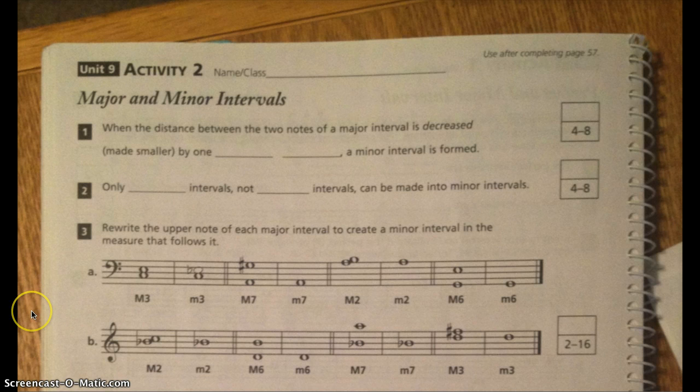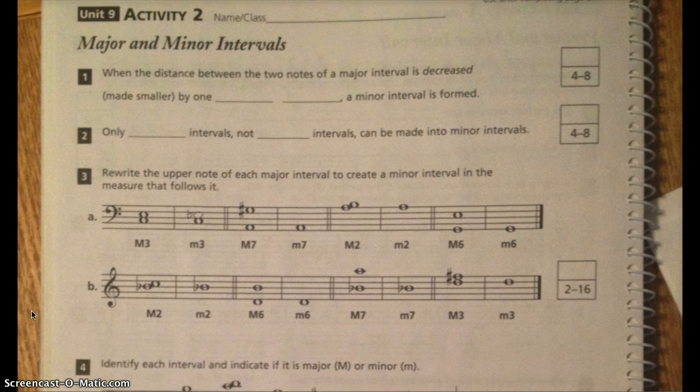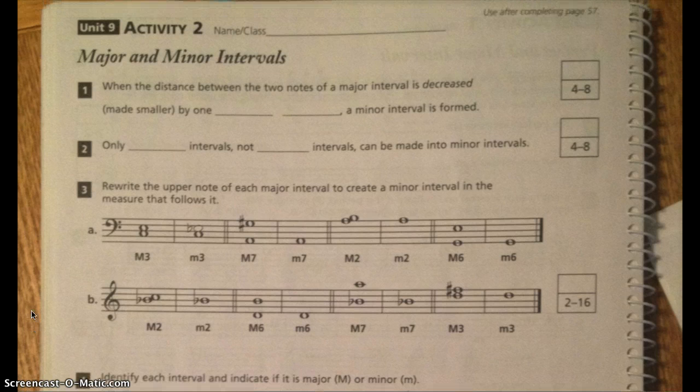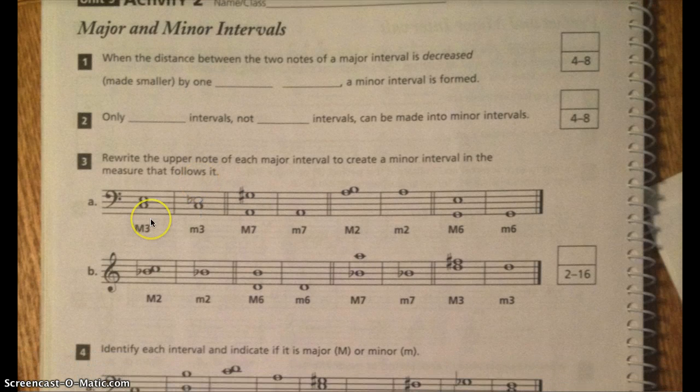This is an example of a written assessment. It's an activity out of our Essentials in Music Theory Alfred workbooks. This one is identifying major and minor intervals. That's what it's talking about. So this is the step before we would talk about the chords. We have to talk about the intervals first. So it's got some basic fill in the blank kind of definition answers.